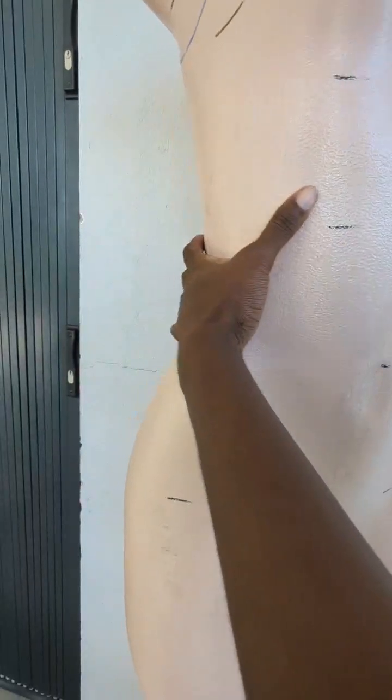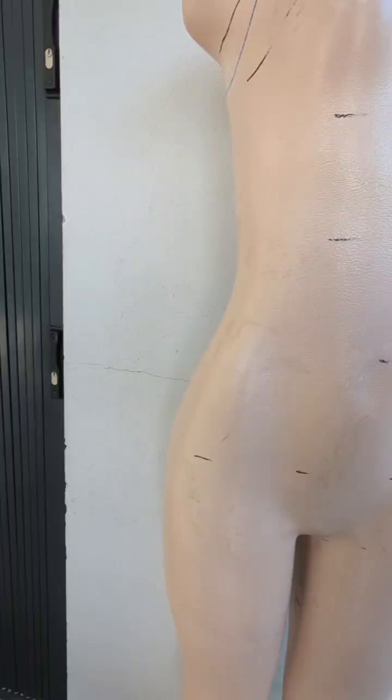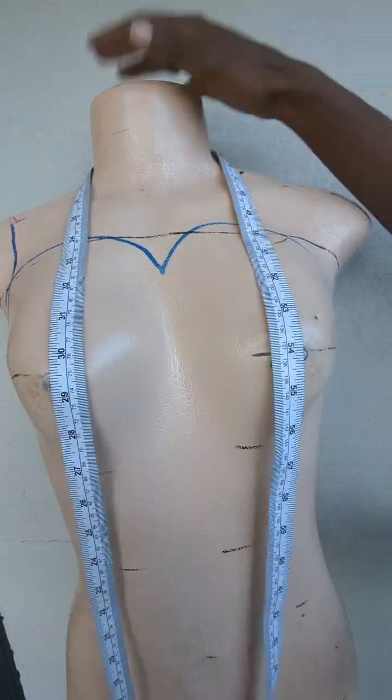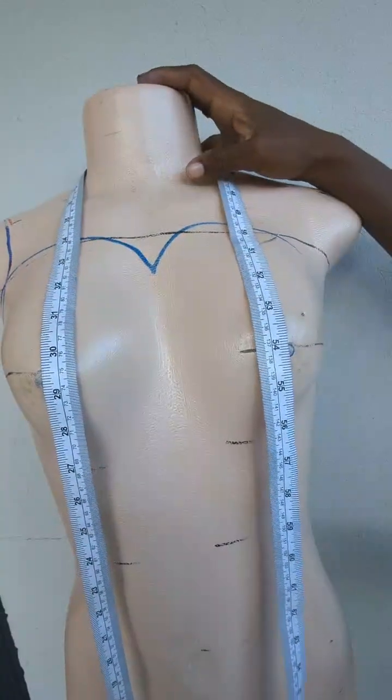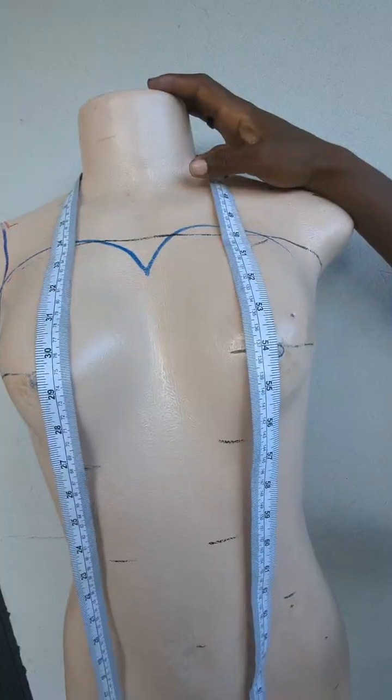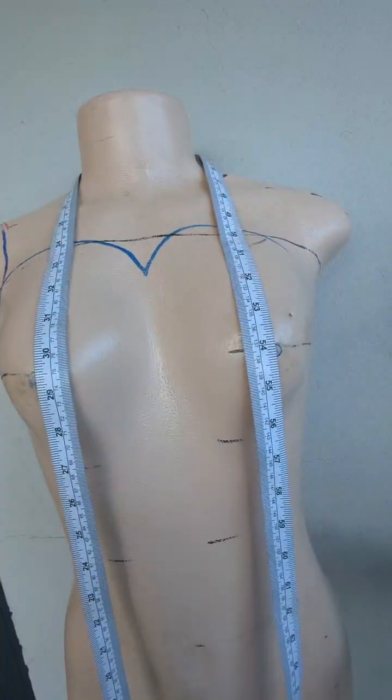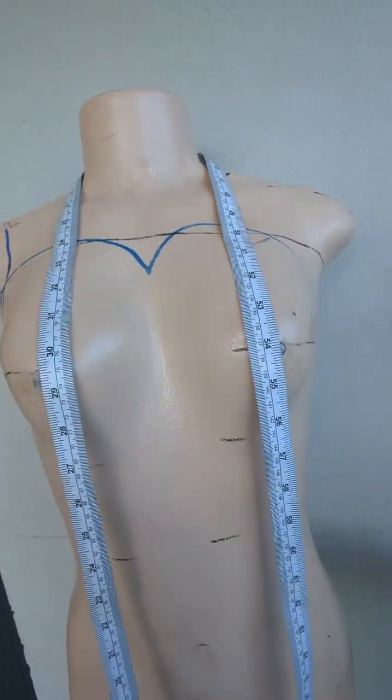Okay, I think that's it for the measurements. When you're done taking the measurements on your clients, you're supposed to calculate your measurements now. We call it calculation of measurements.